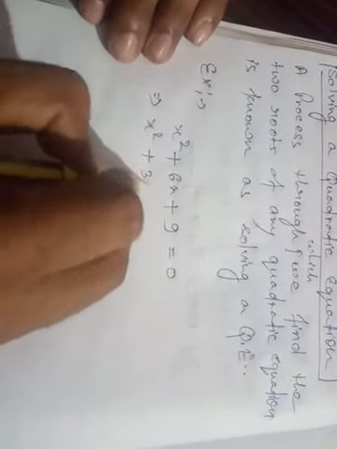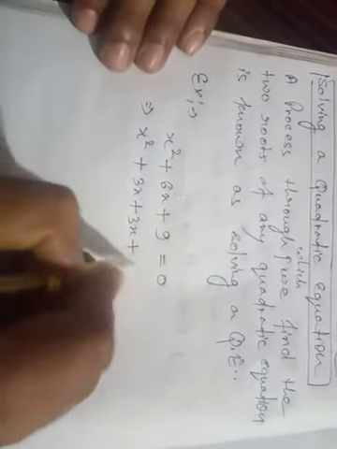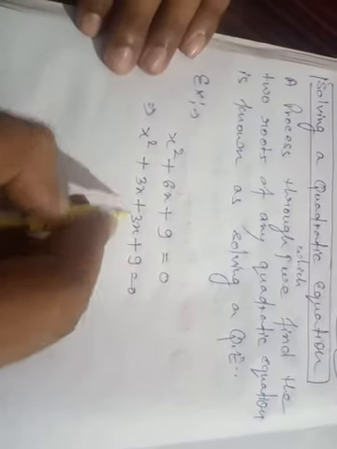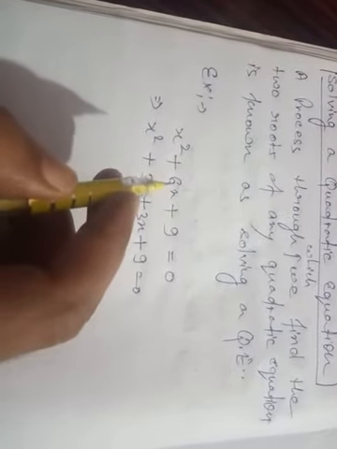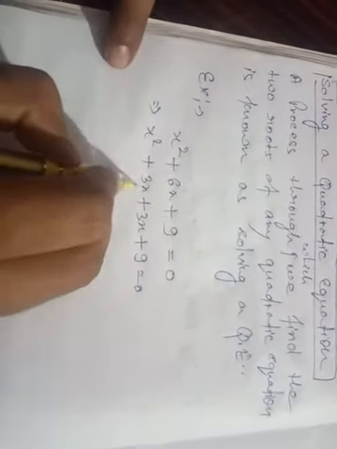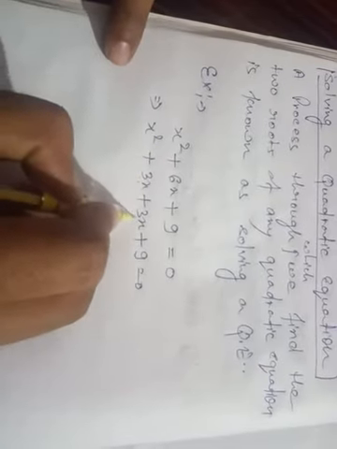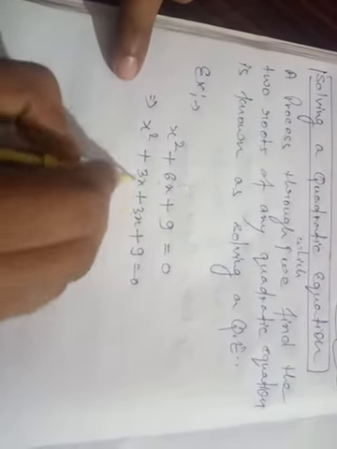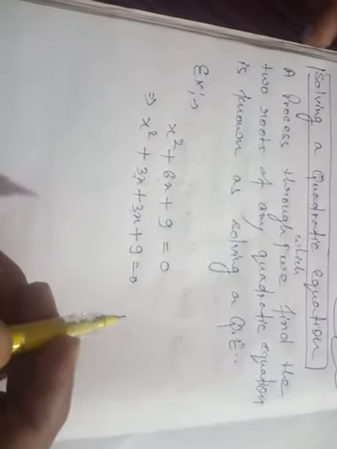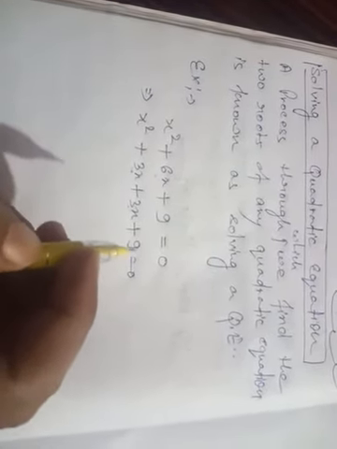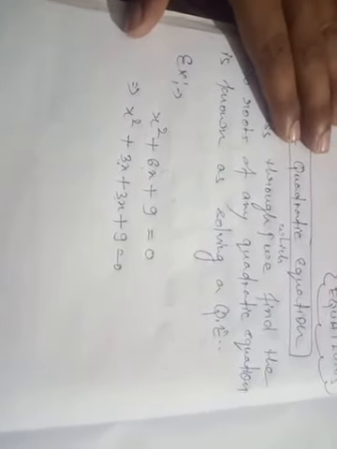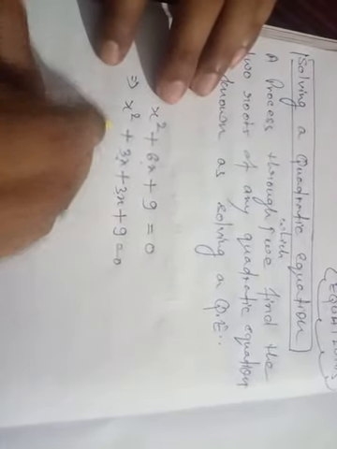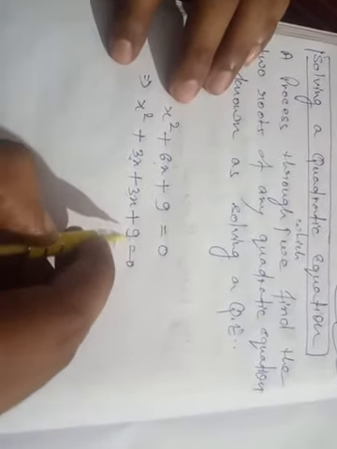So x square, and I can write 6x as 3x plus 3x, plus 9 is equal to 0. Why am I doing 3x plus 3x? I can also do 4x plus 2x, because that will also be 6x. But I'm doing 3x plus 3x because 3x plus 3x will be 6x, and when I multiply 3x with 3x, I'll get 9x square. So that is the condition which you can know. I hope that you already know about this, so I'm not explaining it more. So x square plus 3x plus 3x plus 9 is equal to 0.